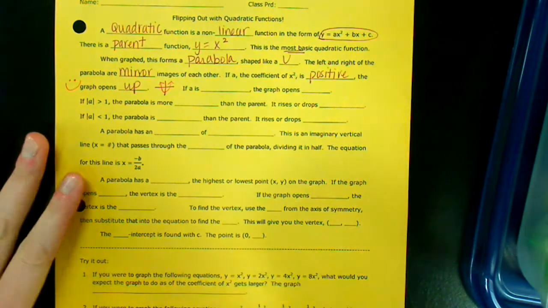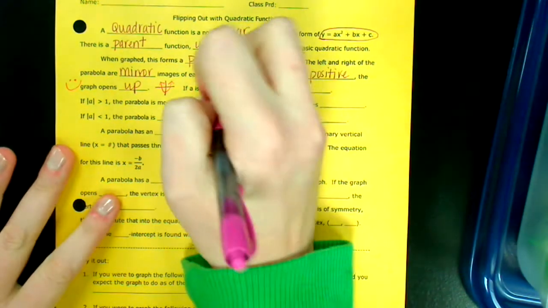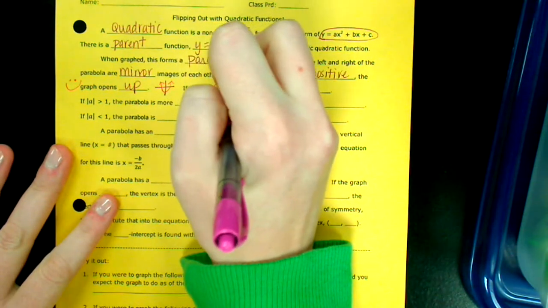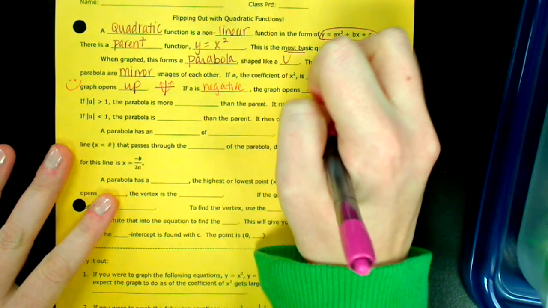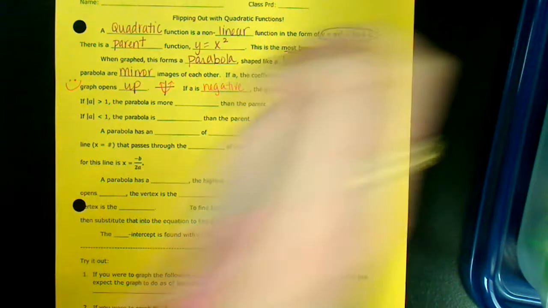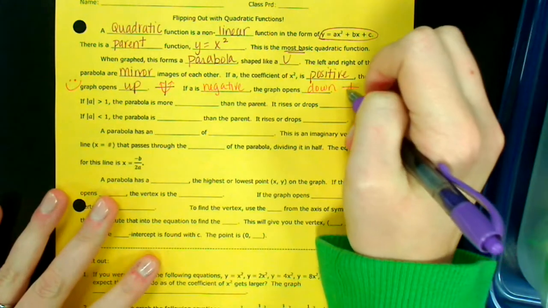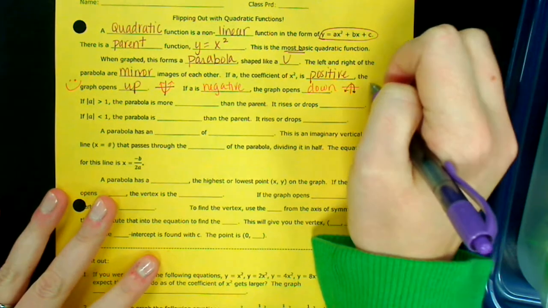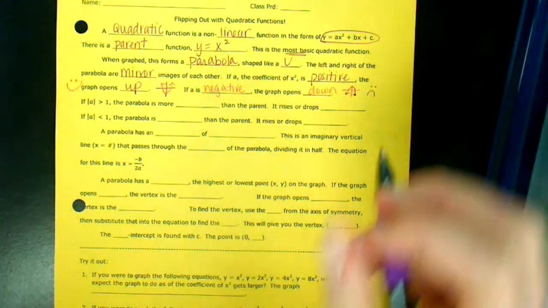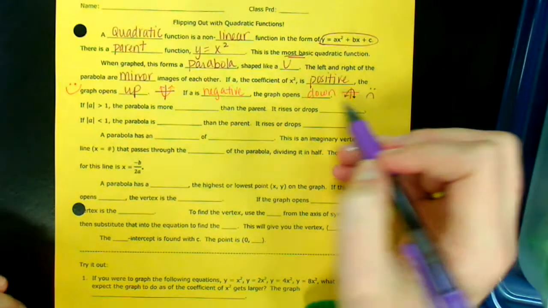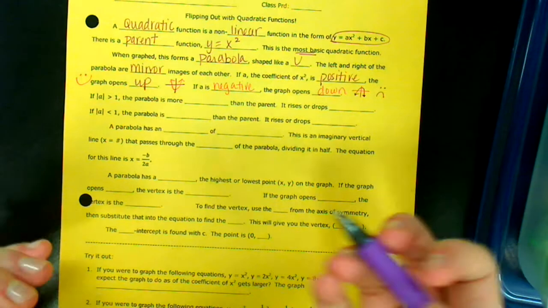So then if your coefficient is negative, your graph opens down. So again, draw a little coordinate plane there, and you're going to draw a parabola going down. Same thing there. Instead of a smiley face, you have a sad face. So if you're negative, you're going to open down.